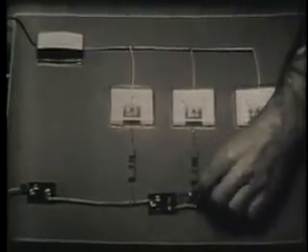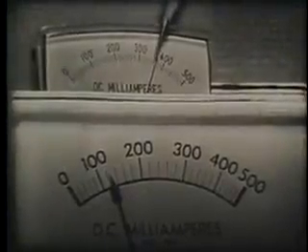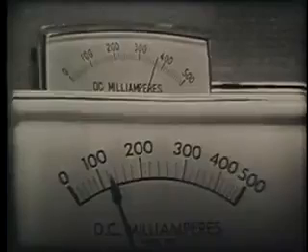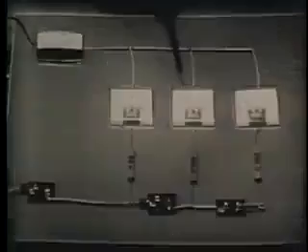Now, watch the total current indication when I close this switch down here. It increased. But why? This is because we added a parallel branch. This second branch is now drawing current from the battery.